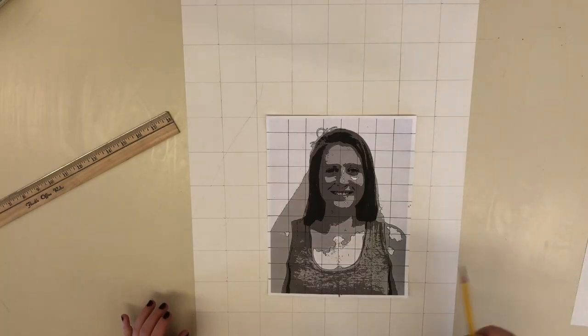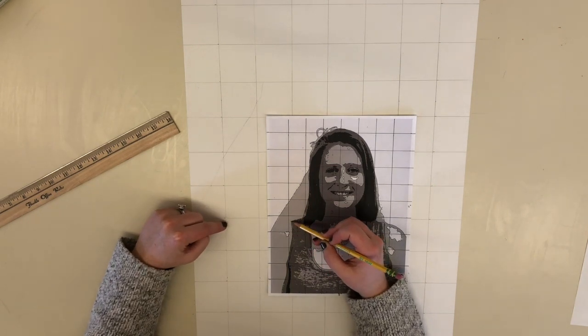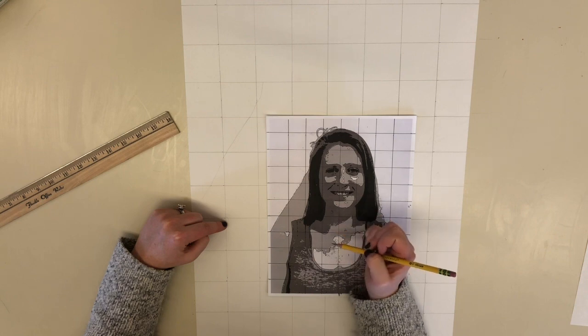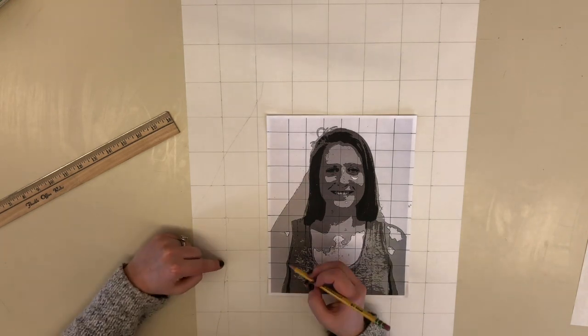Now this method does take some practice, so it's okay to be confused or not knowing where to go next. Just try your best, see what happens. You can always erase what you don't like, but just follow the lines of the values.